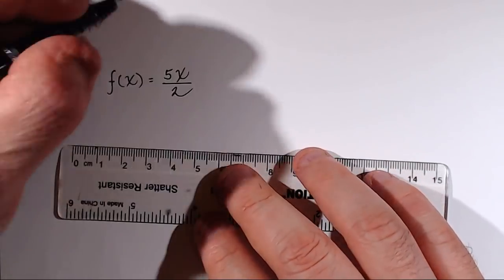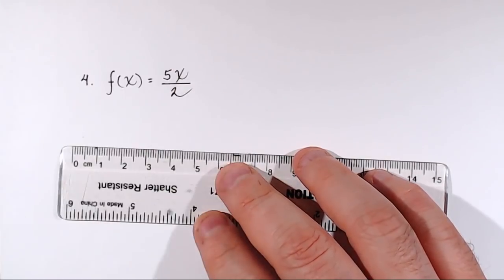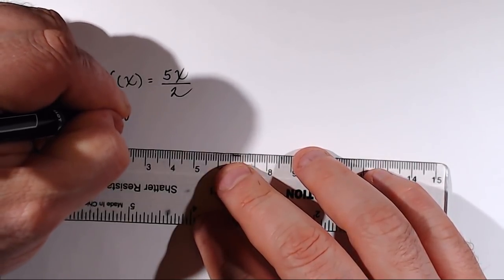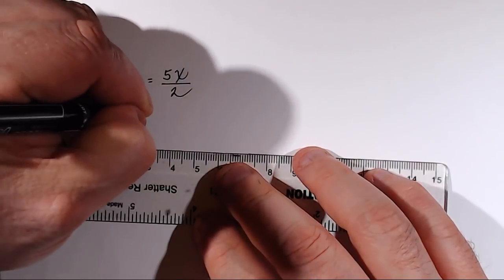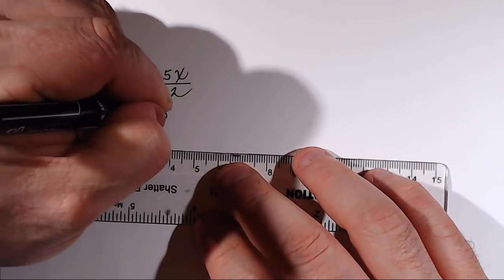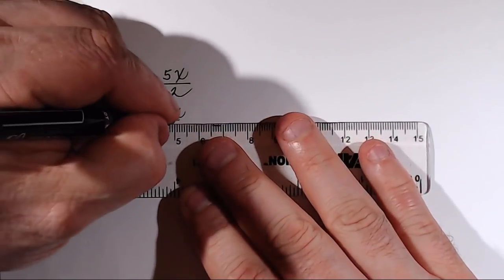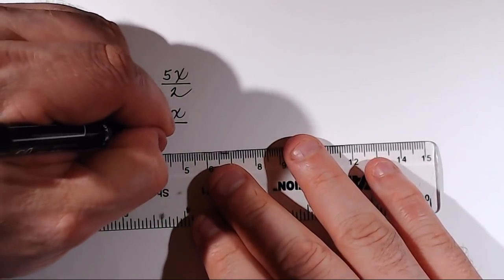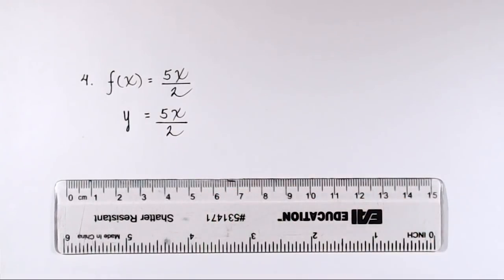So we're starting here, and what we're first going to do is drop the f of x notation and write y equals 5x over 2. And now I follow my little script.